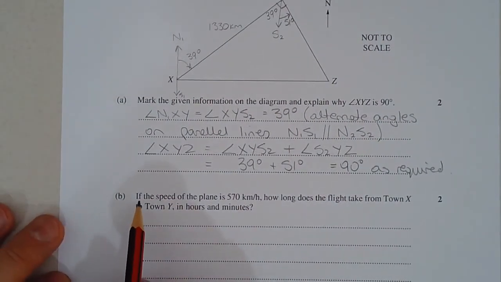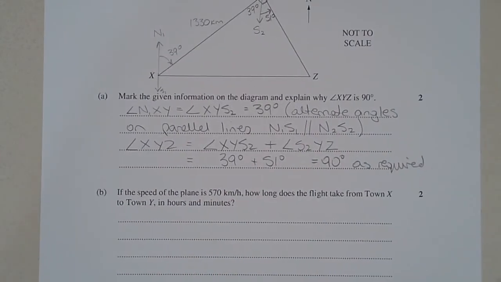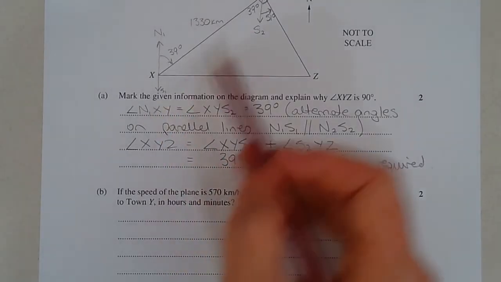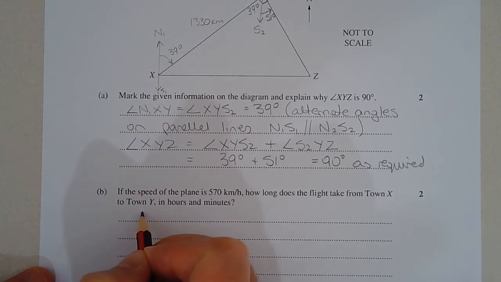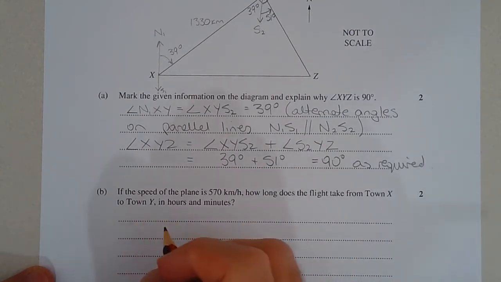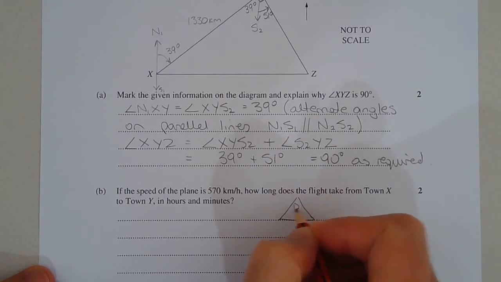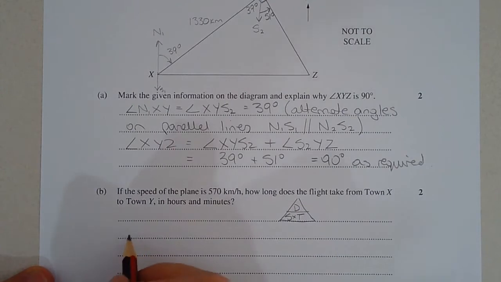Part B. If the speed of the plane is 570 kilometers per hour, how long does the flight take from town X to town Y in hours and minutes? So we can use our speed, distance, time triangle. So distance is equal to speed multiplied by time. And we want the time.